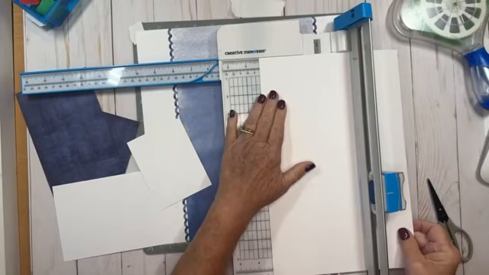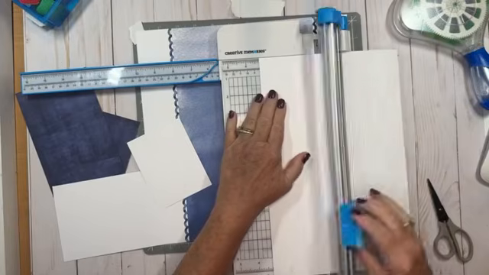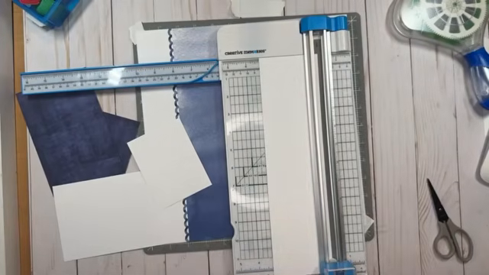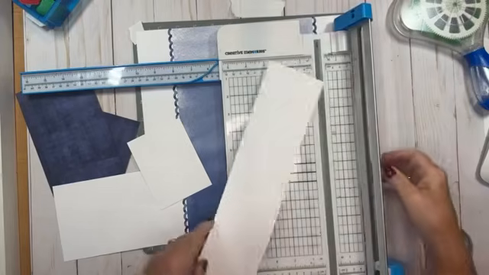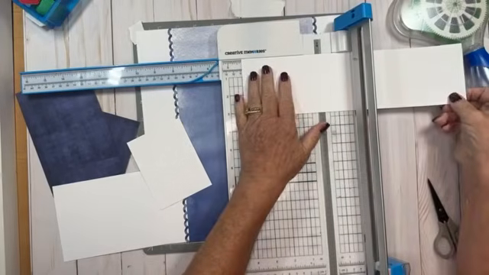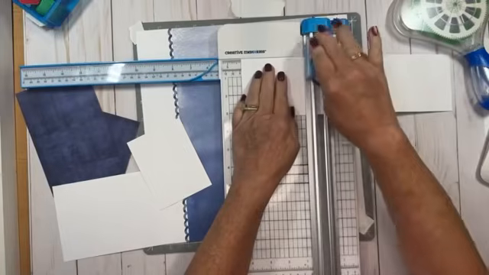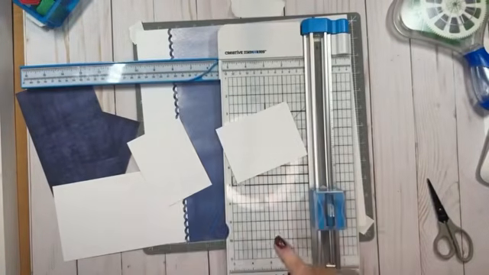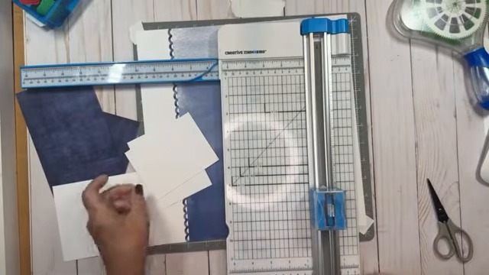So then I'm going to cut 3 1/4. This goes in my scrap bin, girls. And then 4 1/4. And this goes in my scrap bin as well, because now I've got a 3 1/4 inch piece for later use.